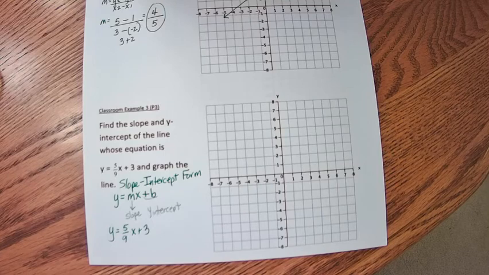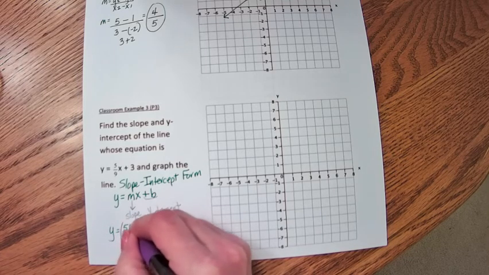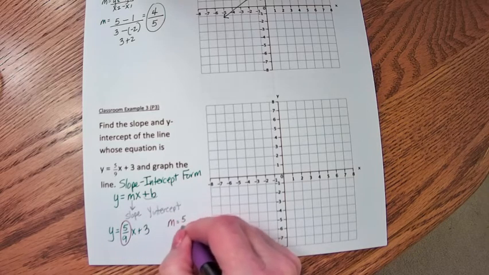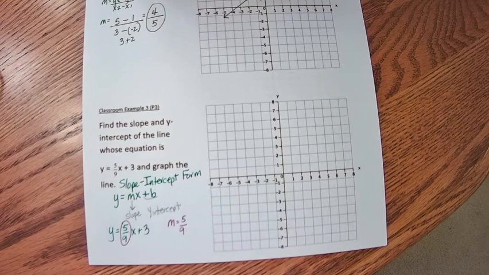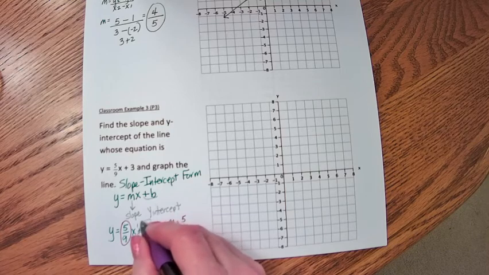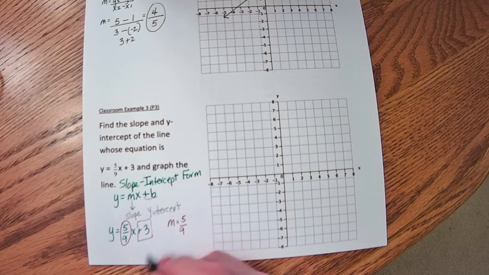Well, this is in slope-intercept form, so the information we need is right in the equation. My slope is 5/9, up 5 over 9. And my y-intercept is at y equals 3. X is 0, y equals 3.